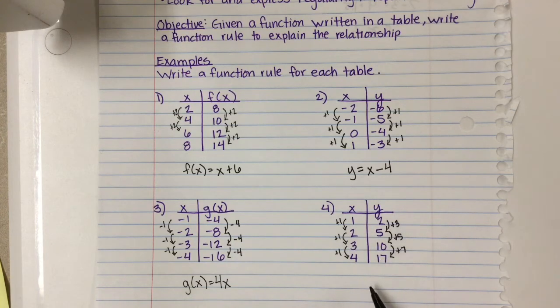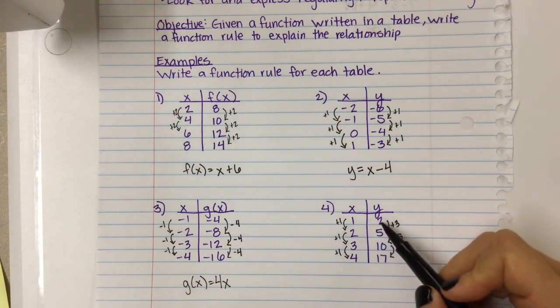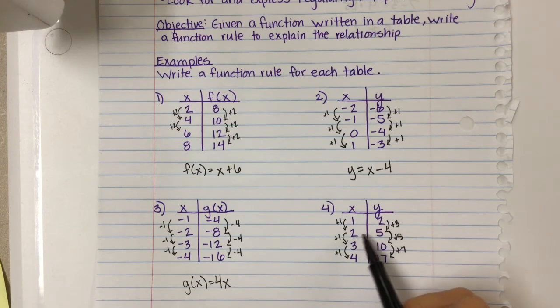So I'm going to probably, again, have a different rule. This one seems more complicated, so I'm guessing my rule might be more complicated as well. Going from 1 to 2, there's lots of ways I can go from 1 to 2, so I'm going to keep going and look at others. 2 to 5. That could be adding 3, but I know that that's not what's happening here.